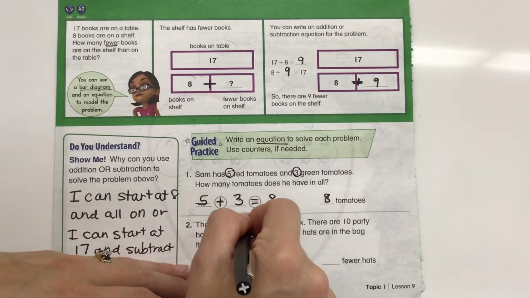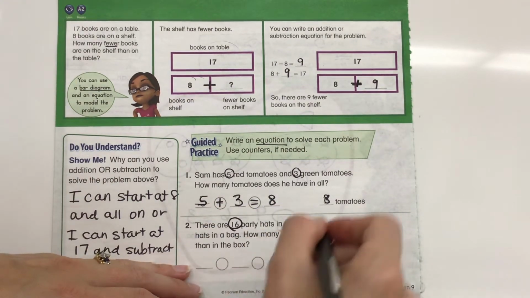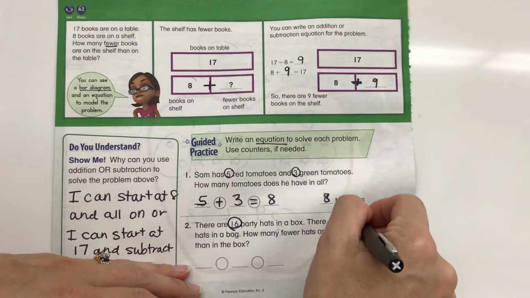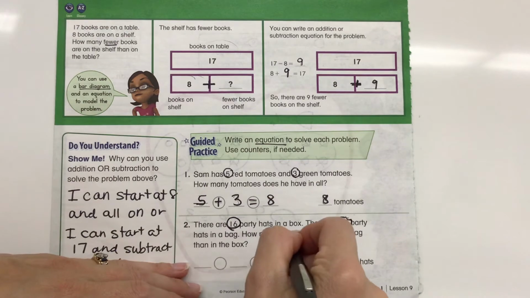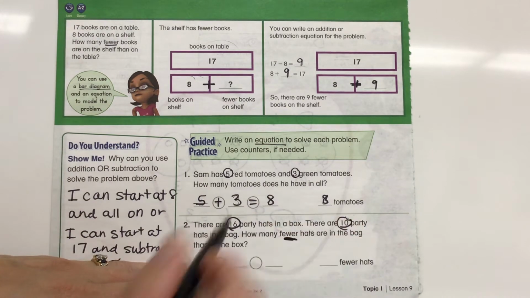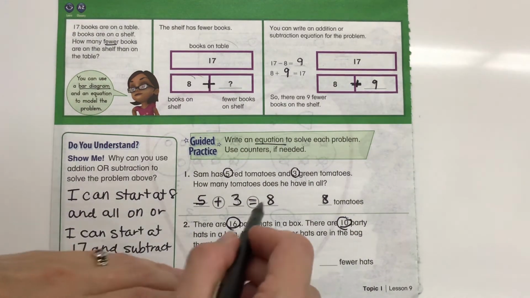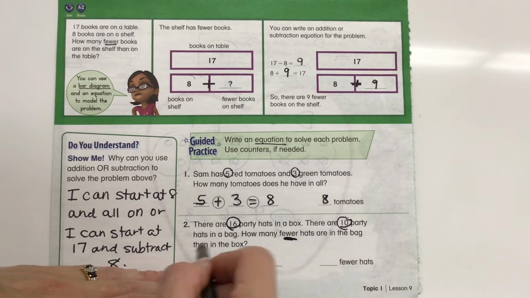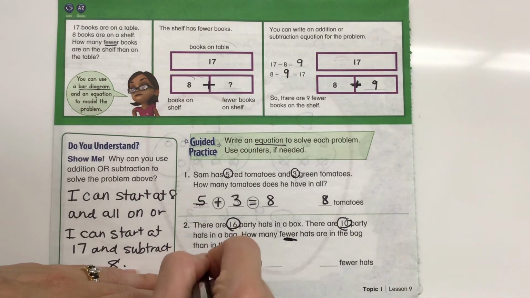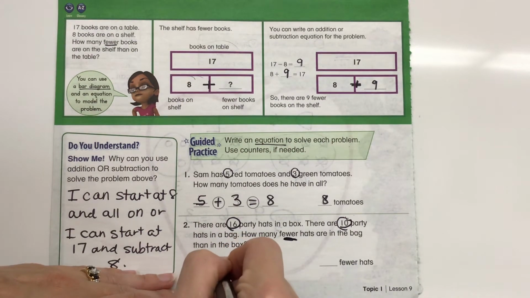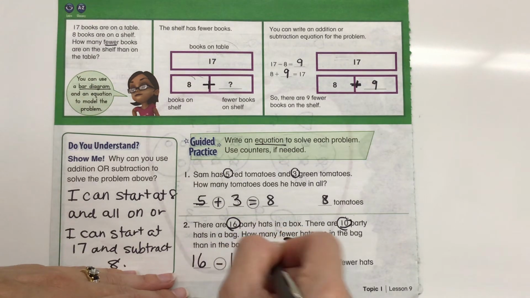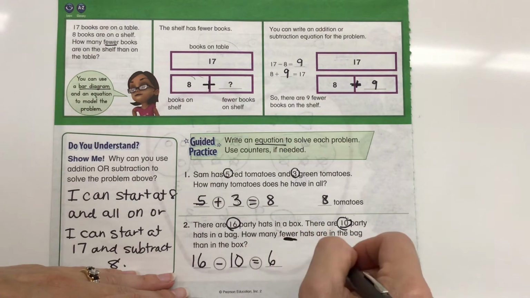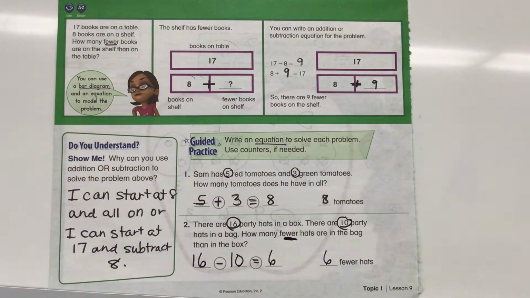There are 16 party hats in a box. There are 10 party hats in a bag. How many fewer lets us know we're going to subtract here. How many fewer hats are in the bag than in the box? So we know we have 16 in the box minus 10 in the bag. So 16 minus 10 equals 6. So we have 6 fewer hats.